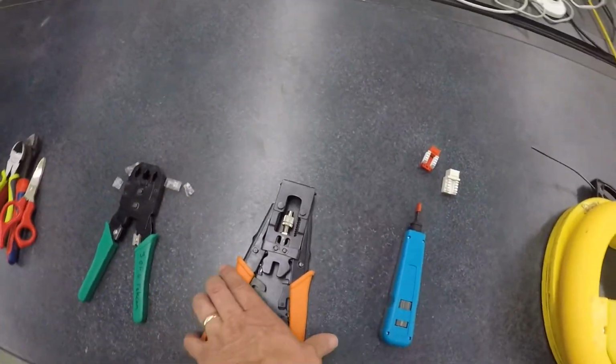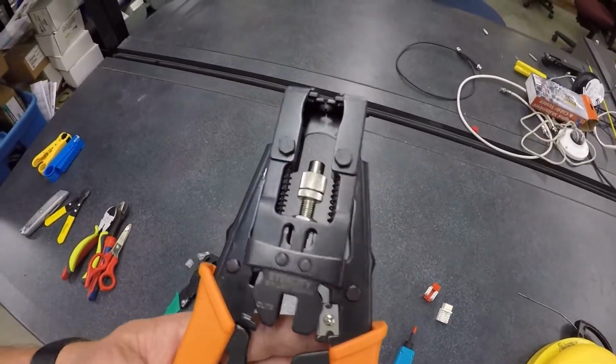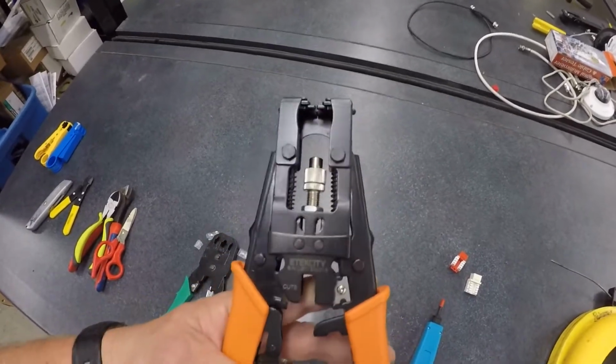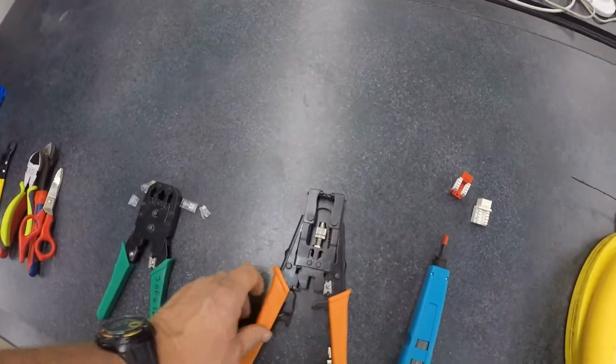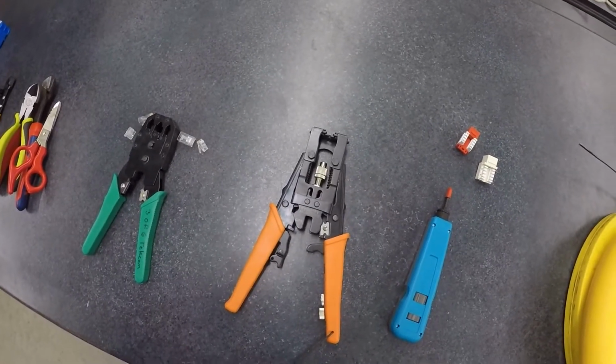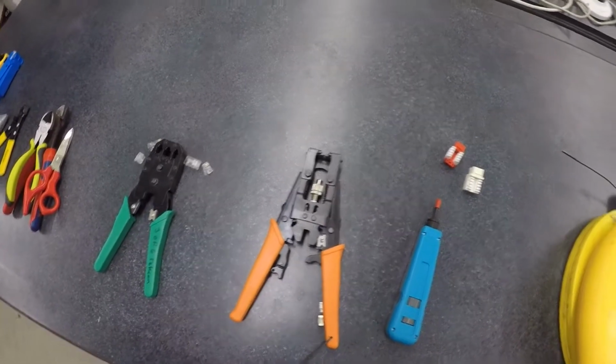Next is a type of coaxial compression fitting. This compression tool will allow you to compress any type of coaxial from RG59, RG6, RG11, and any type of BNC or RCA type of connector.